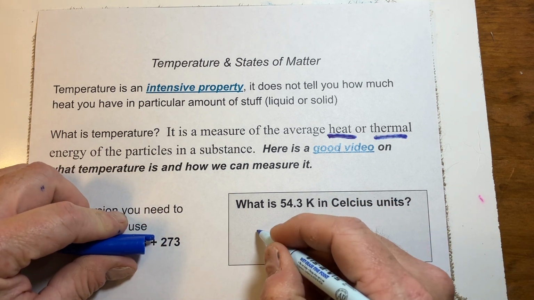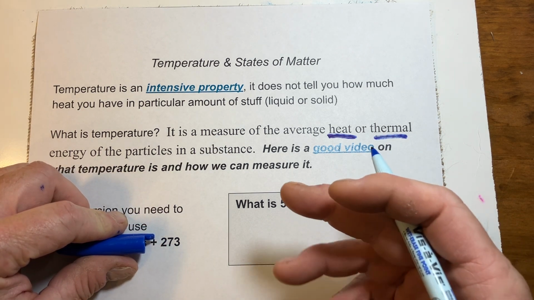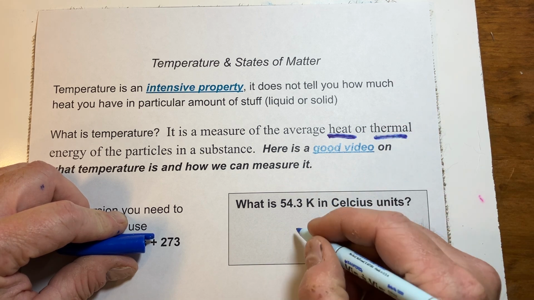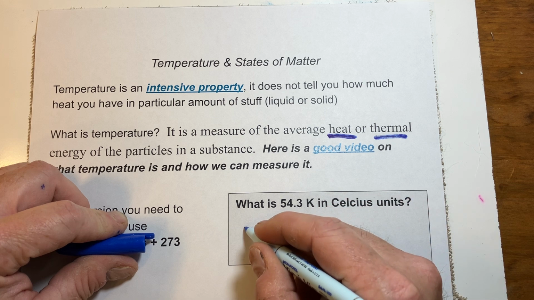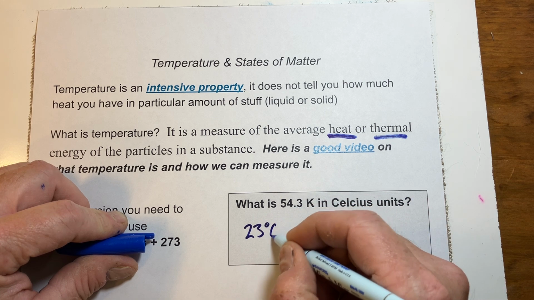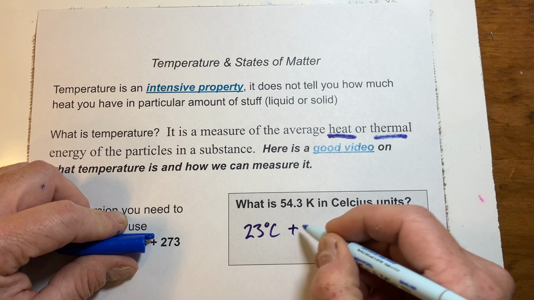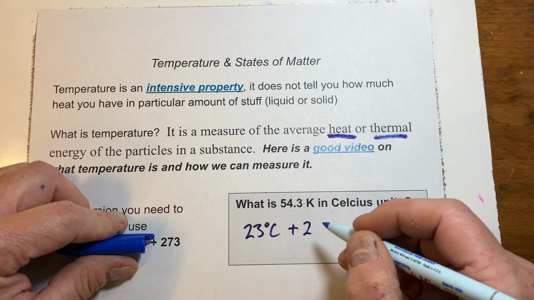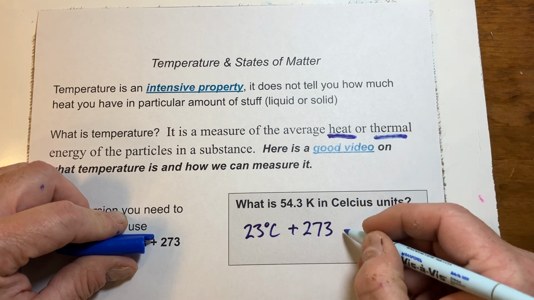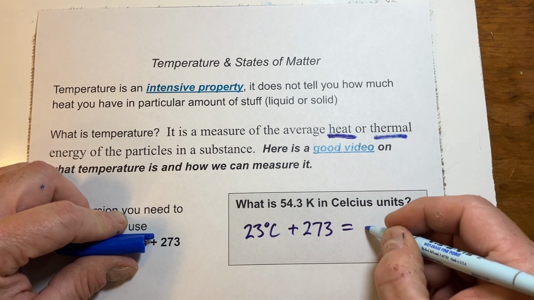So anything that's in Kelvin, we know it's higher than the Celsius. So if we say, for example, I'm going to go opposite here. Let's say we have 23 degrees Celsius. But if we ever want to know what Kelvin is, we always have to have an addition of 273.15 to be exact, but we're just going to say roughly.